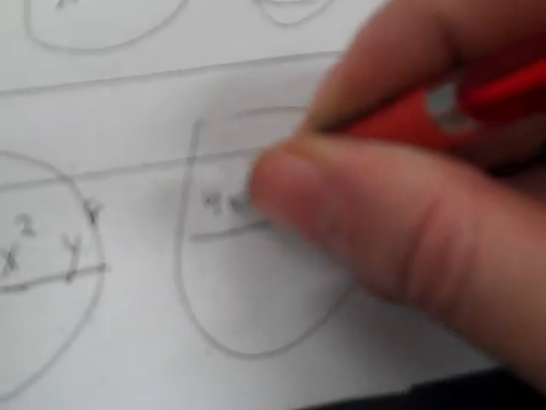So 2 to the second is 4 times 5 to the second. I can figure that out. It's 25. X to the second, I can't figure out. Y to the 8th, I can't figure out. So 4 times 25, we know, is 100. All right.